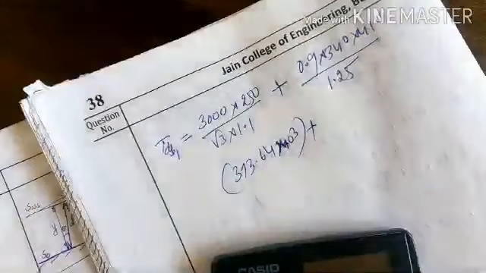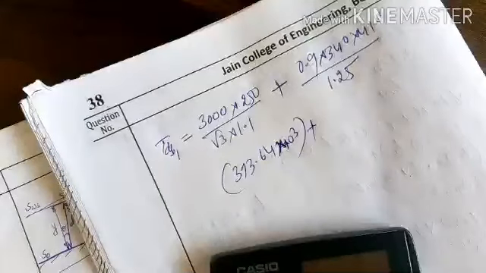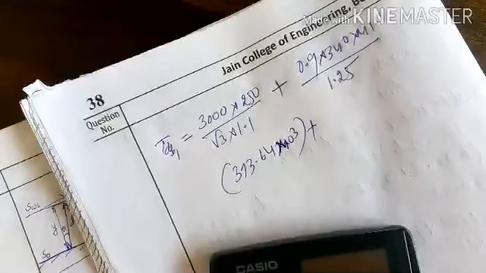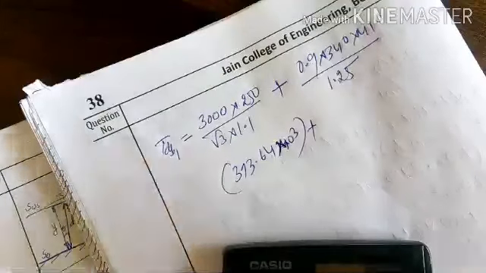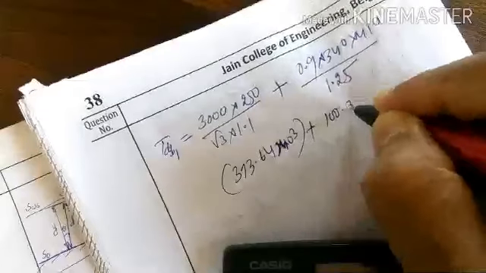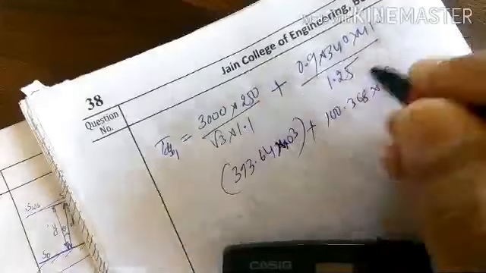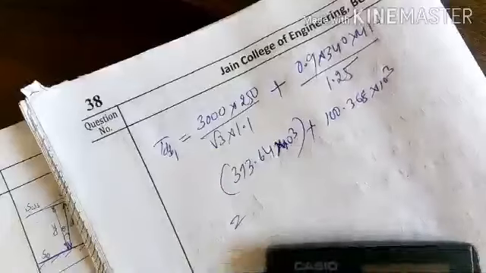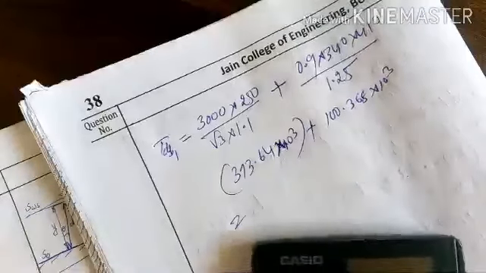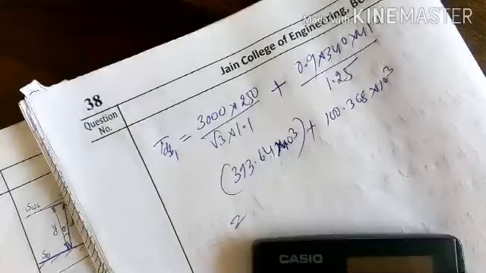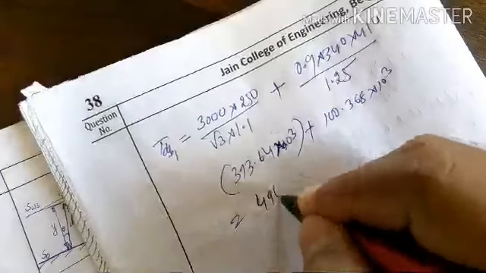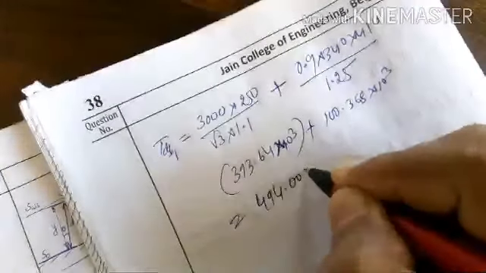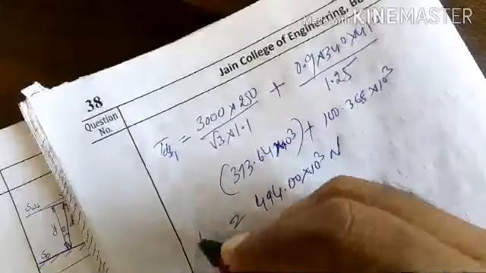Plus 0.9 into 340 into 410 divided by 1.25 gives 100.368 into 10 raised to 3. So 393.64 plus 100.368 is 494.00 into 10 raised to 3 Newton. That is TDB1.